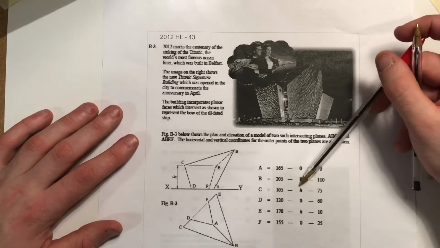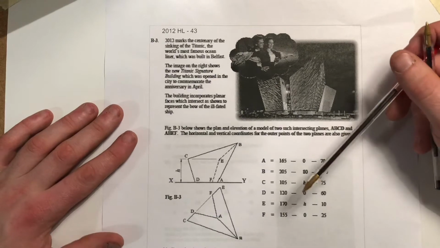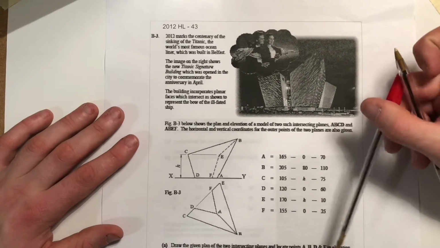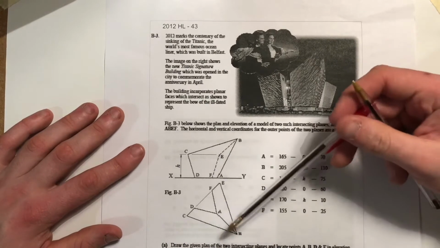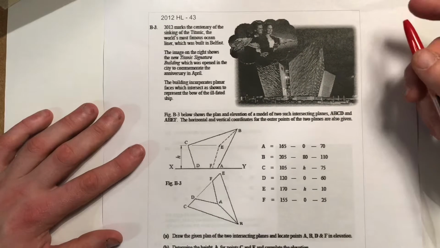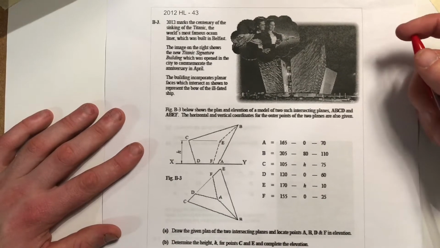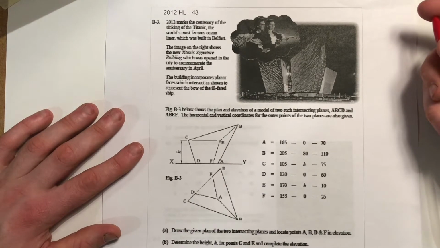Okay, so if you look down here, we're given most of these planes. We have H in here for two of them, so we'll just worry about that in a second. So part A then wants to draw the given plan of the two intersecting planes and locate points A, B, D, and F in elevation. Part B then is determine the height for points C and E and complete the elevation. Part C is determine the dihedral angle between the two planes. Part D then is determine and indicate the horizontal and vertical traces of the oblique plane that contain the surface A, B, E, F. Okay, so we're going to look at that here, okay?